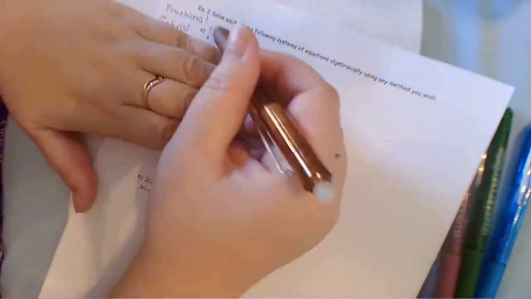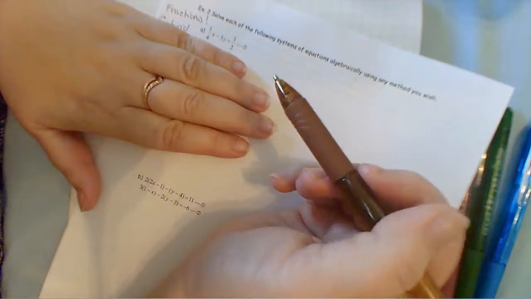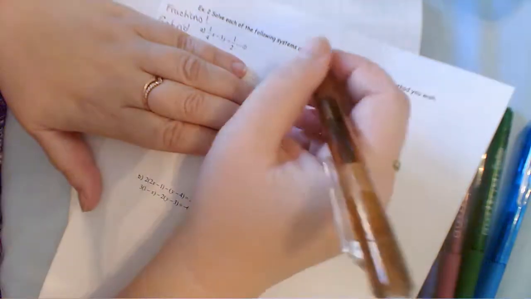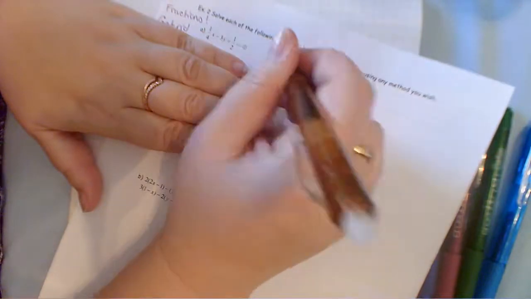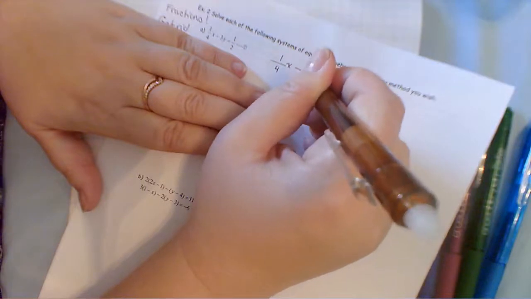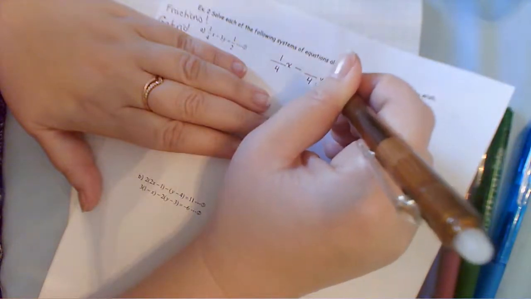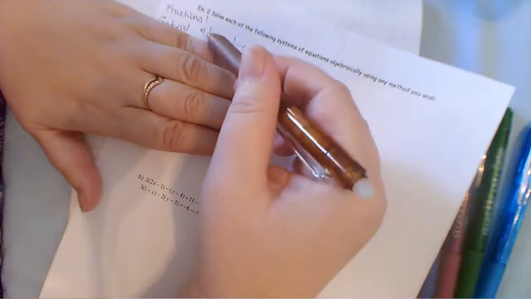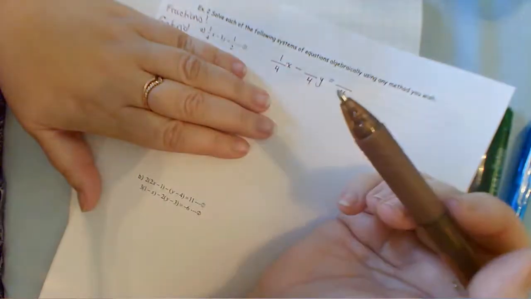We have a 1/4, we have a -3/1, and we have a 1/2. In order to get them to match, I would suggest that you turn everything to on top of 4s, right? Because 4 is the common denominator, the lowest common denominator. So right now, the first coefficient is already on top of a 4.